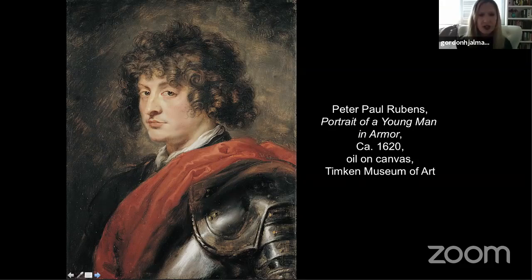And just really quickly, the technique he uses is so skilled. He did very large historical paintings, as did Rembrandt. He also had a very successful marriage to Isabella Brandt. And so there is a lot of parallel in these two artists.